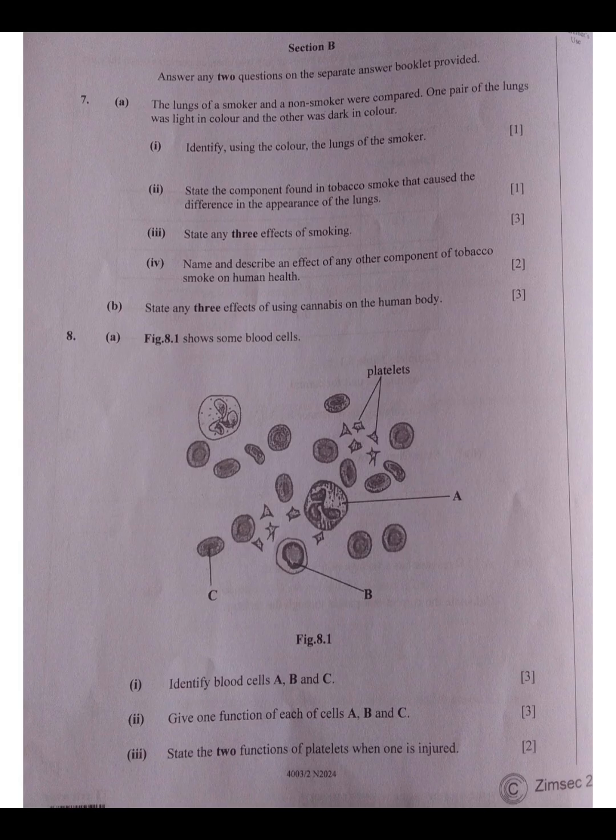So in section B, candidates are required to answer 2 questions on the separate answer booklet provided, but we are going to cover all the questions from number 7 up to number 9 since we are doing our revisions.